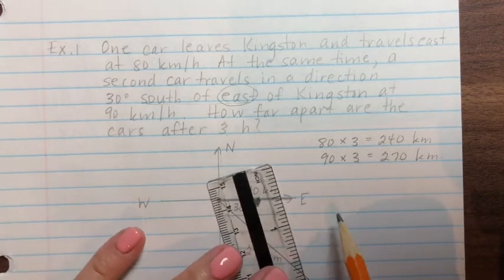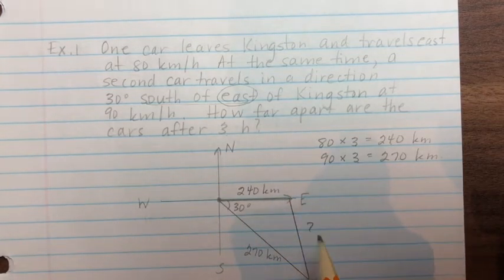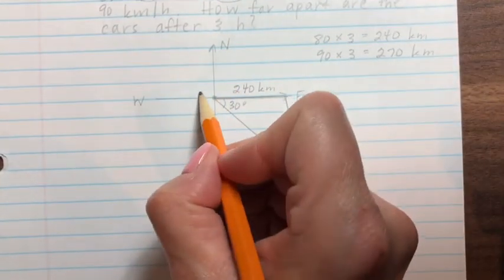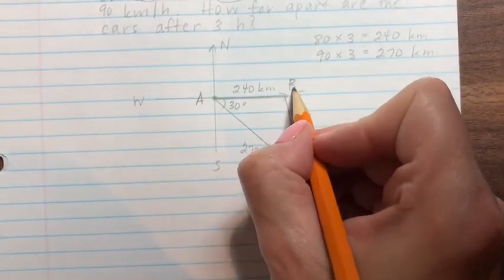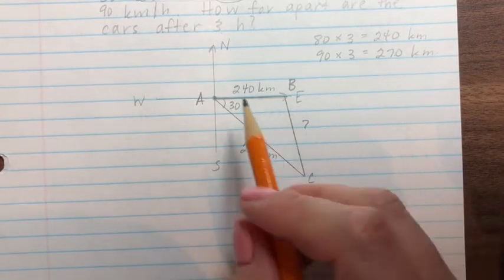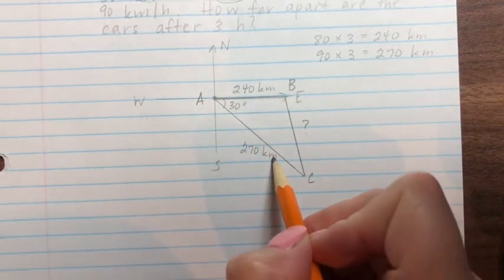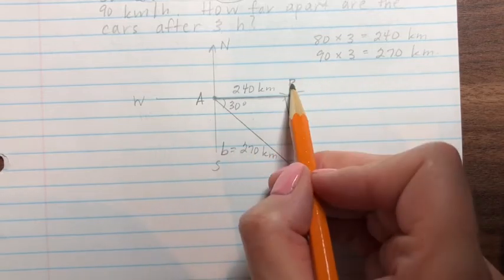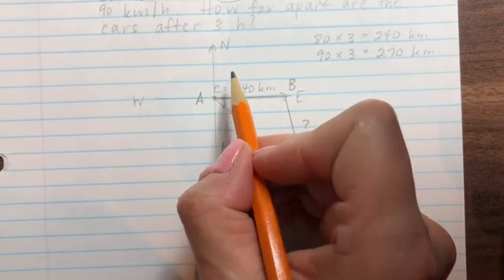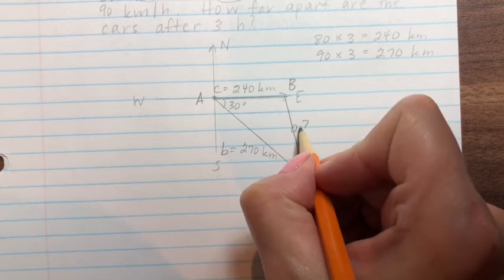And we need to find out how far apart are these cars here. So I'm going to first label the triangle here. Letters A, B, and C. Okay. And these would be the angles, and now the sides. The 270 kilometer side would be side B because it's across from angle B. The 240 kilometer side is going to be side C because it's across from angle C, and the side that we're looking for is side A.